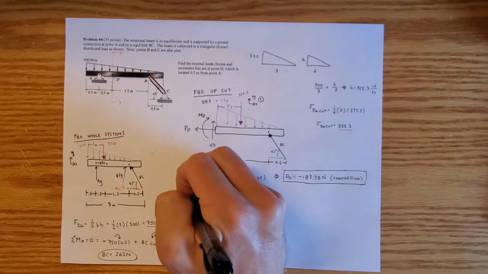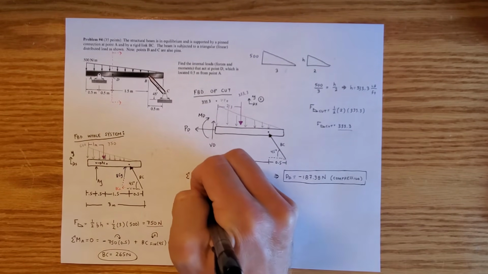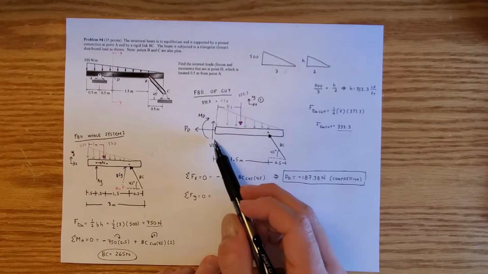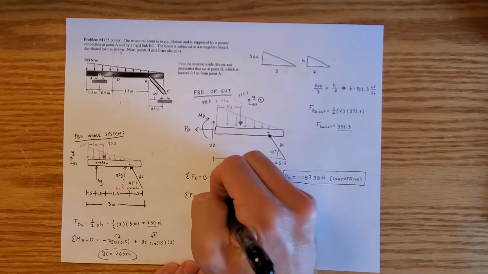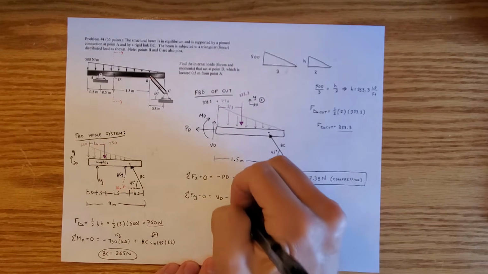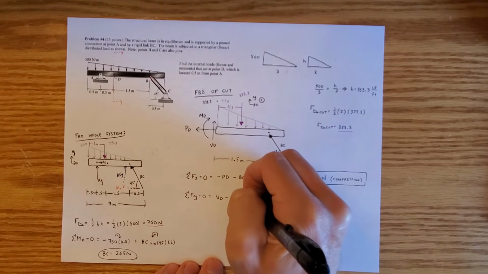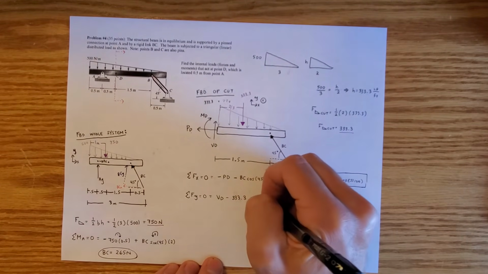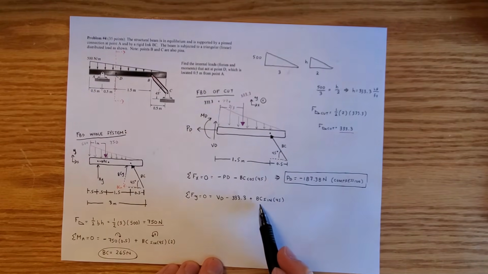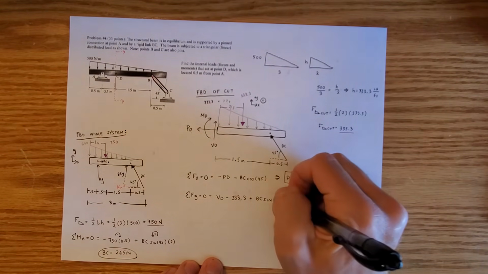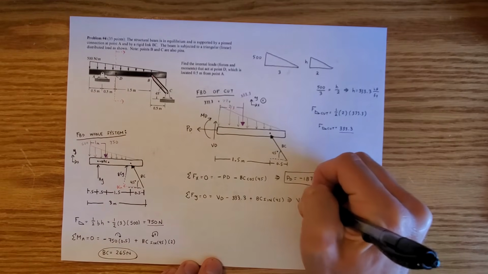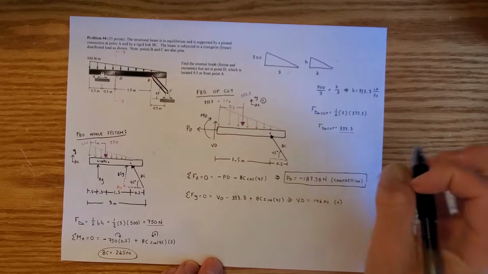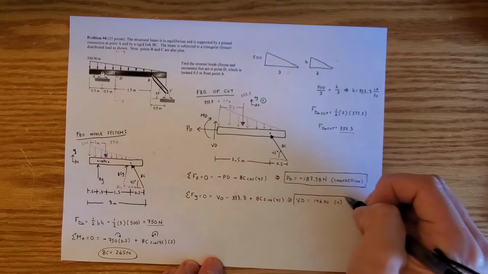Now we'll do our sum of the forces in the y direction. We'll set that equal to 0, which is going to be equal to VD going up minus our triangular distributed load, 333.3, plus BC times the sine of 45. When we plug in BC, subtract 333, what we find is that VD is equal to 146 newtons, which is a positive internal loads convention because we get a positive answer.